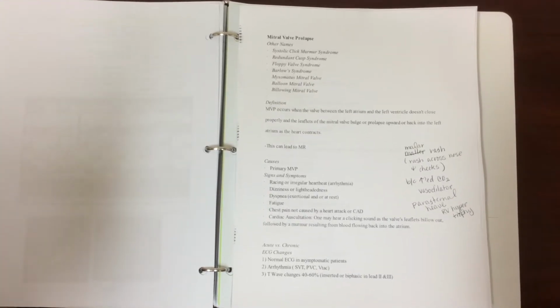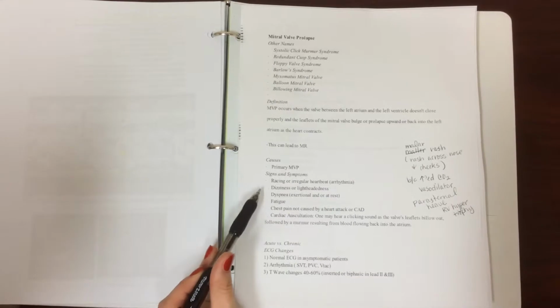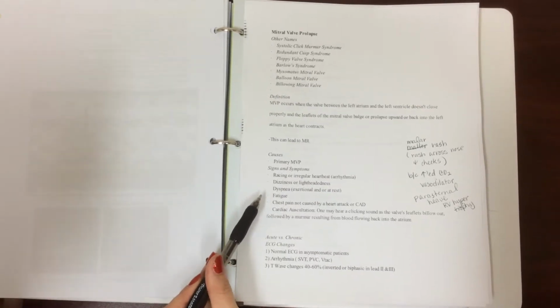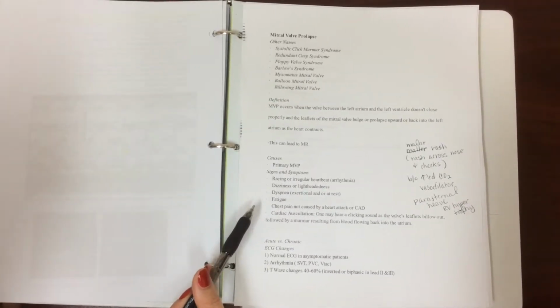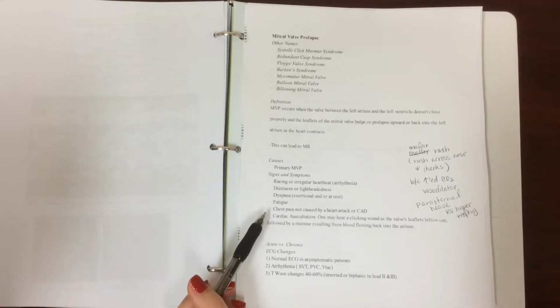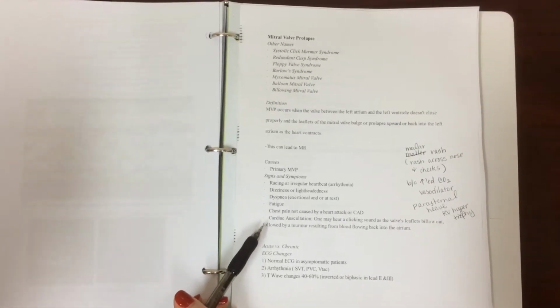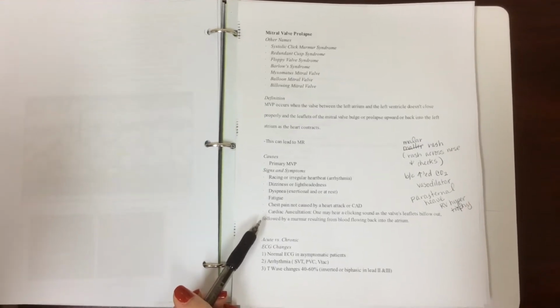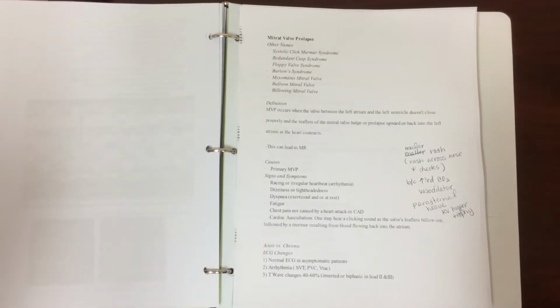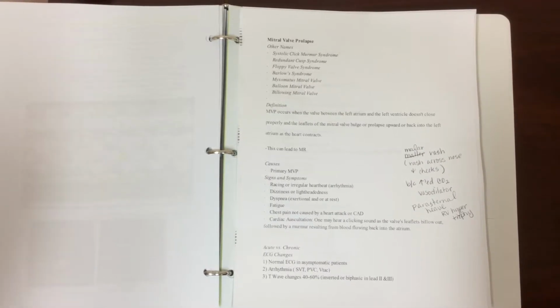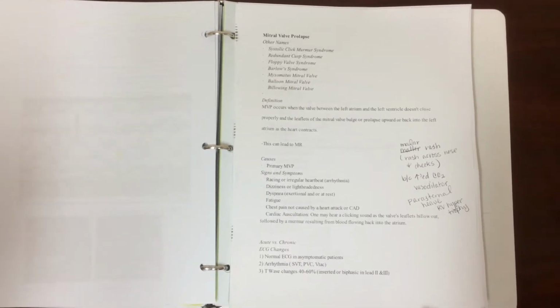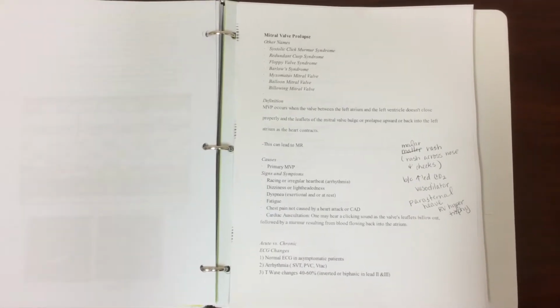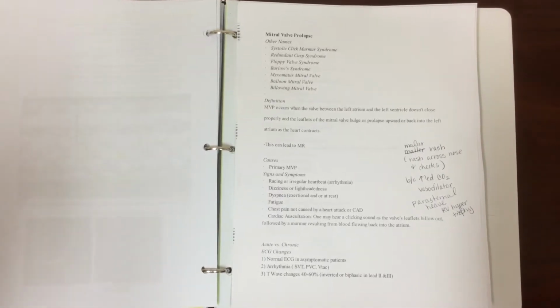Signs and symptoms include racing or irregular heartbeats and arrhythmias, dizziness or lightheadedness, dyspnea, which can be exertional or at rest, fatigue, chest pain, which is not caused by a heart attack or CAD. On cardiac auscultation, one may hear a clicking sound as the valve leaflets billow out, followed by a murmur resulting from blood flowing back into the atrium. There is acute and chronic.